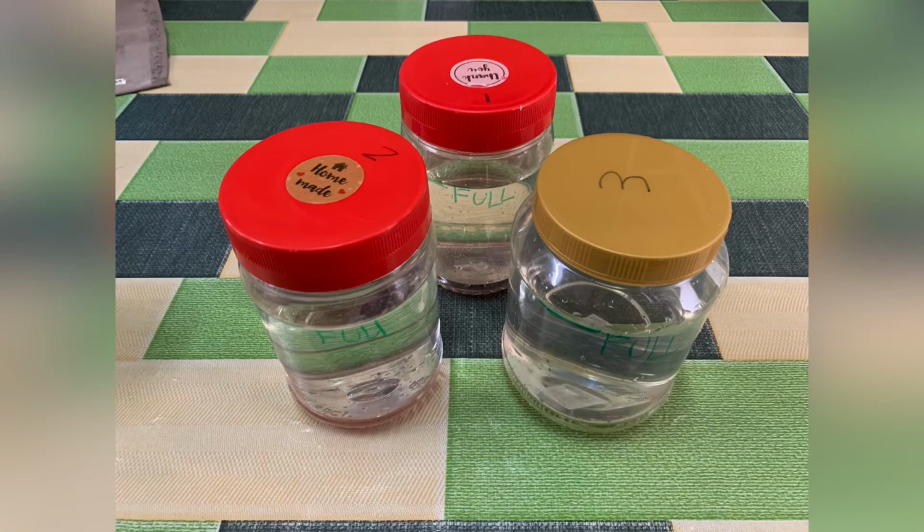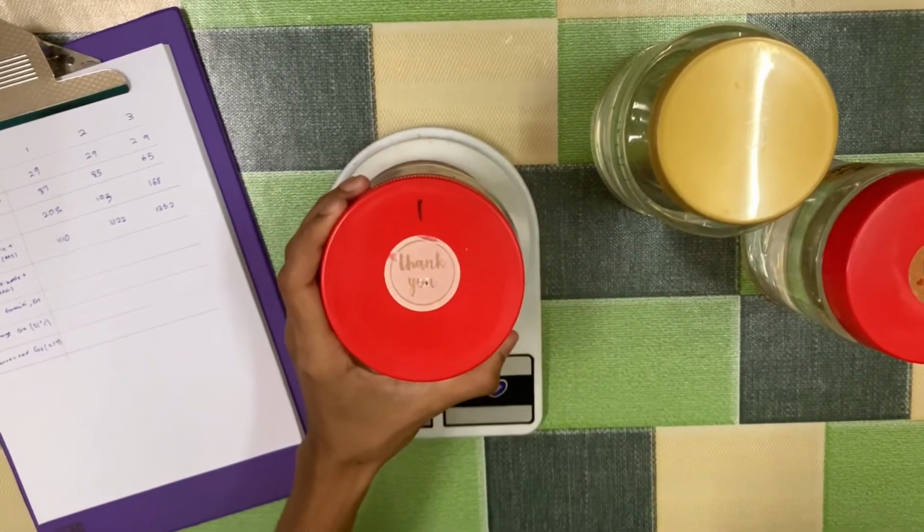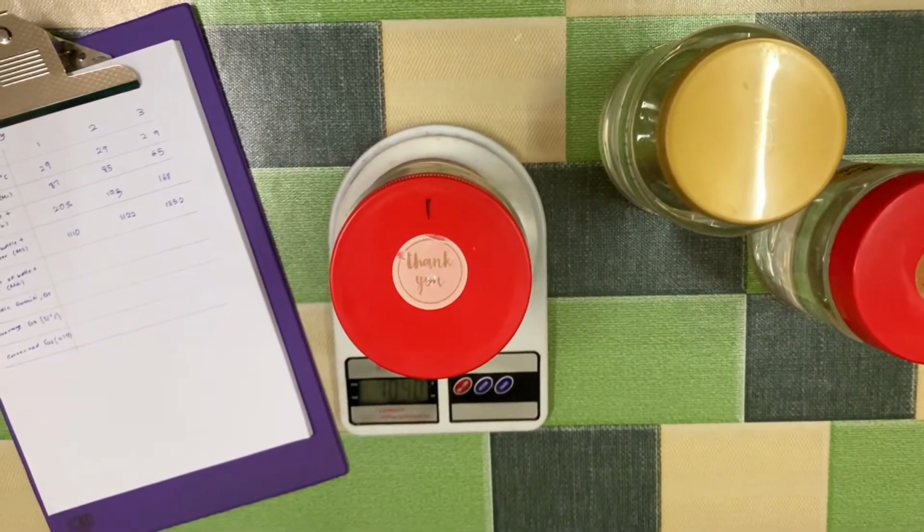After that, I empty the bottle and clean it properly. Then, I fill the bottle entirely with water. Make sure there are no interrupting air bubbles. Lastly, I take the mass of the bottle plus water.